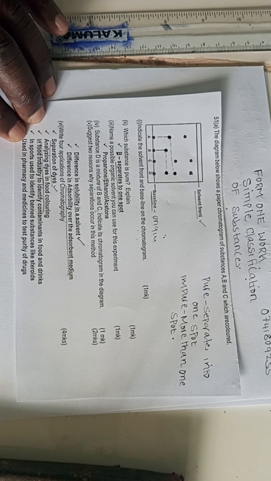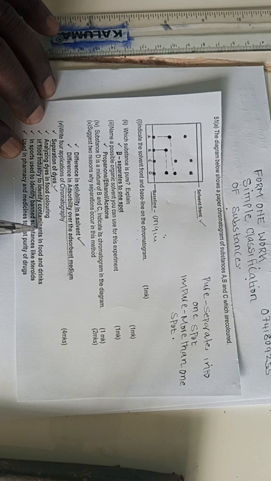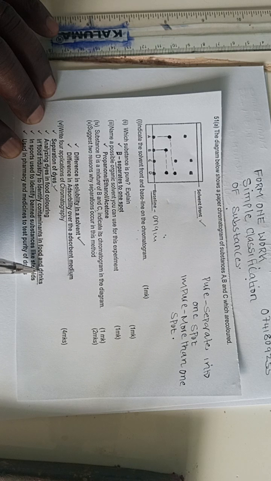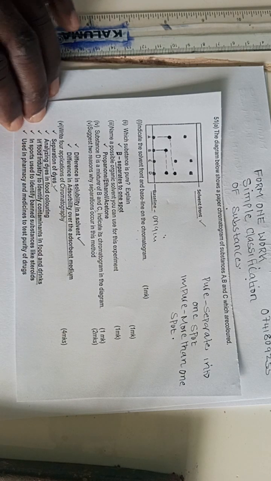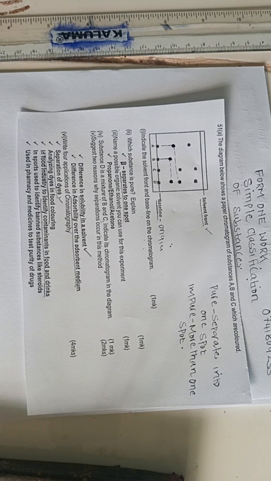It can also be applied in the food industry to identify contaminants in food and drinks. This one can be used to identify whether the food has been contaminated with poisons.